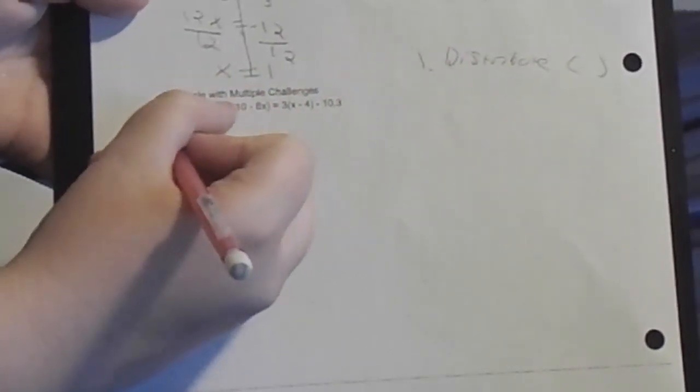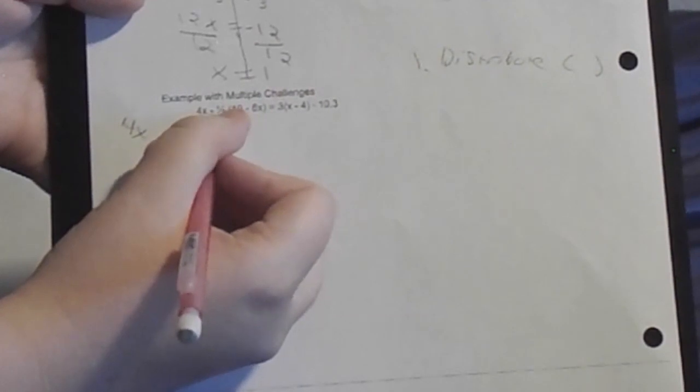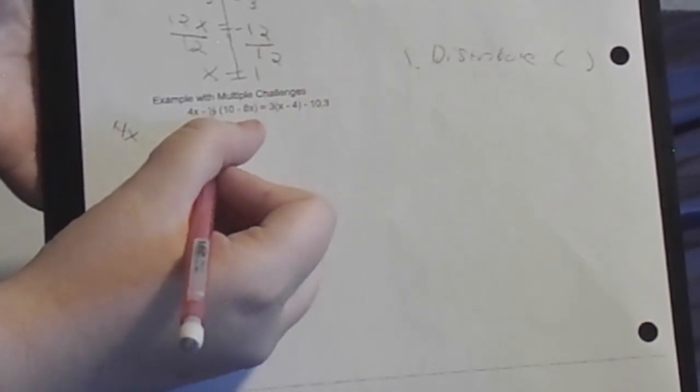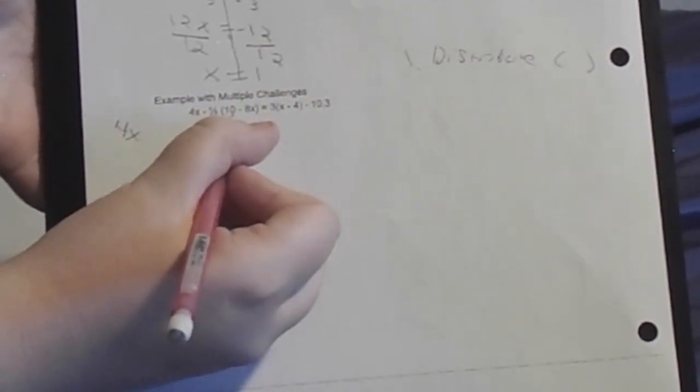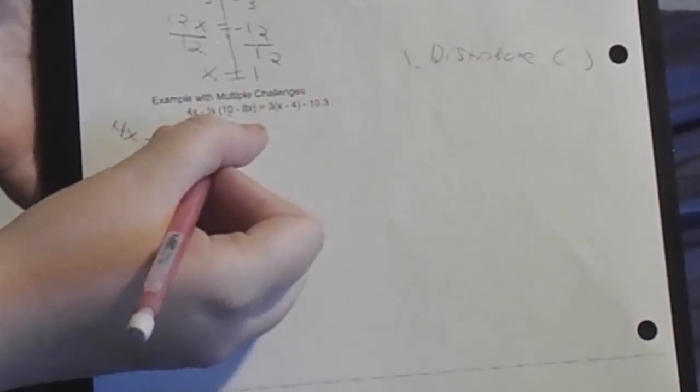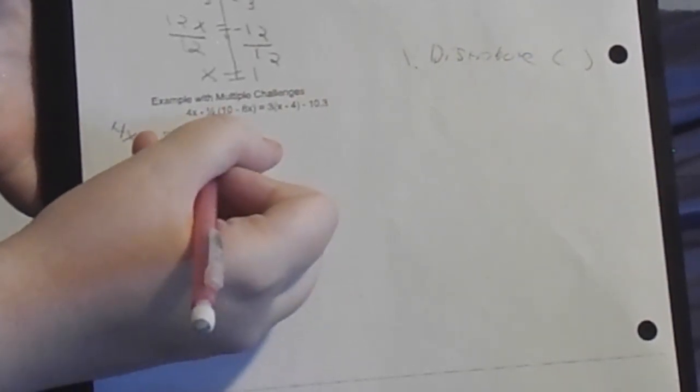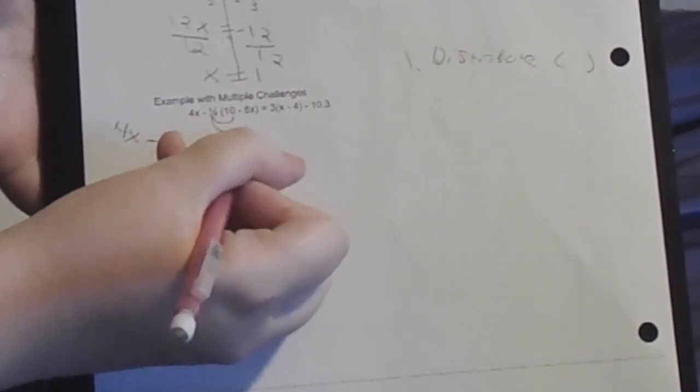So this 4x isn't a part of the parentheses, so I'm just going to write it. But there's a -1/2 in front of this parentheses. Because it's negative and you're multiplying in, a negative times a +10 is negative. 1/2 times 10 just means 10 times 1, which is 10, divided by 2, which is 5. Then I also have to times -1/2 into -8.